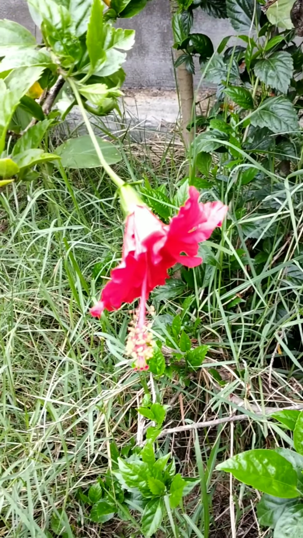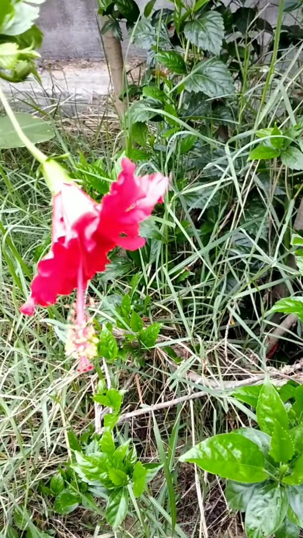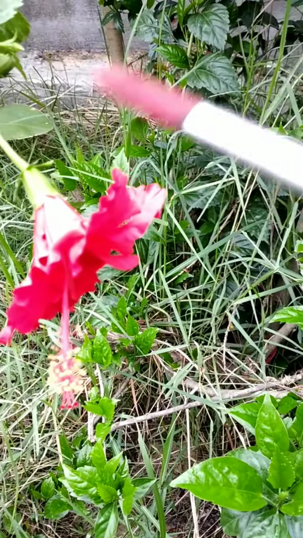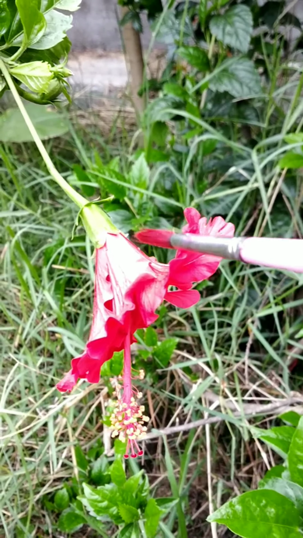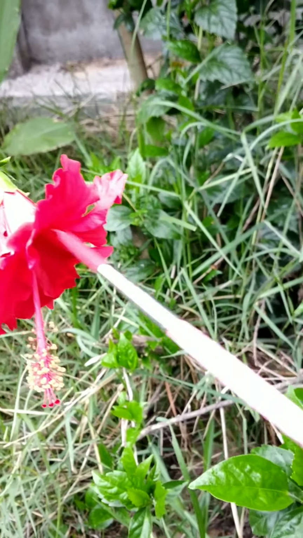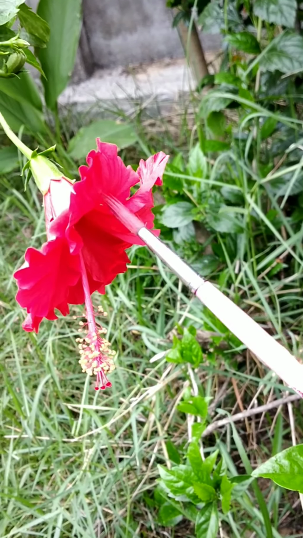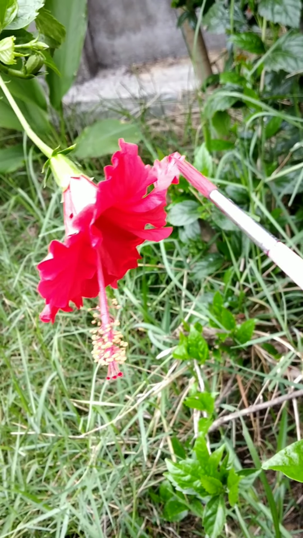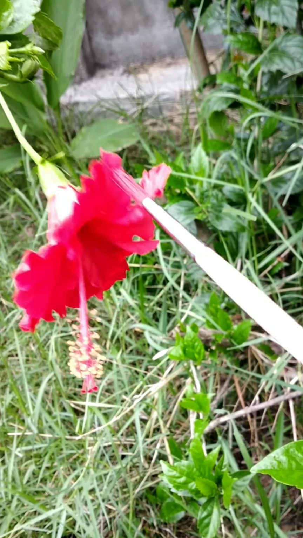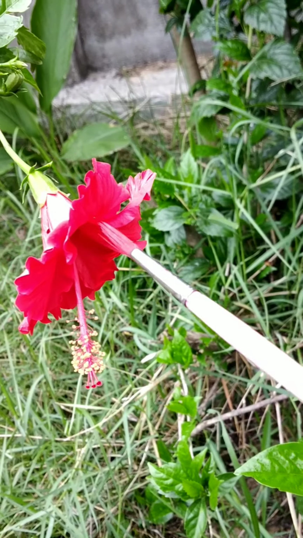My today's topic of discussion is parts of a flower. It is a very important topic from class 10 biology, how do organisms reproduce. Now let's start. The flower mainly contains receptacle, sepals, petals, stamen and carpel.